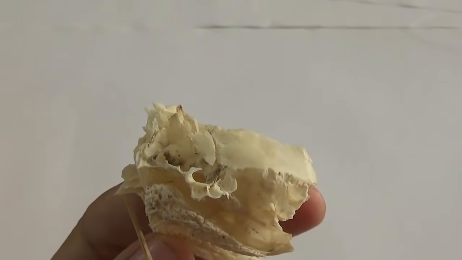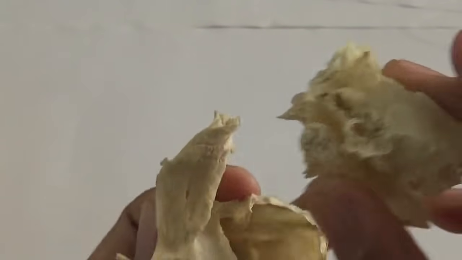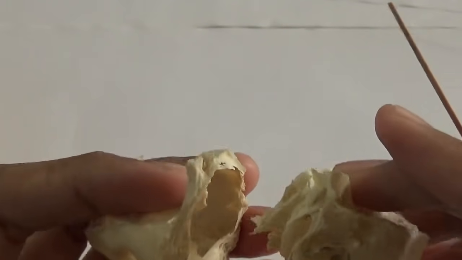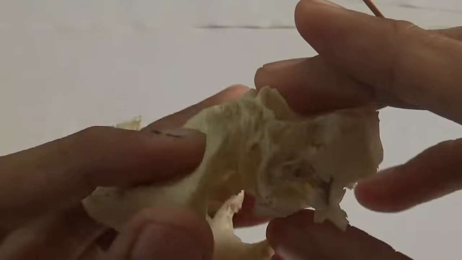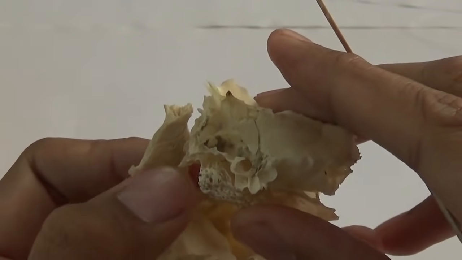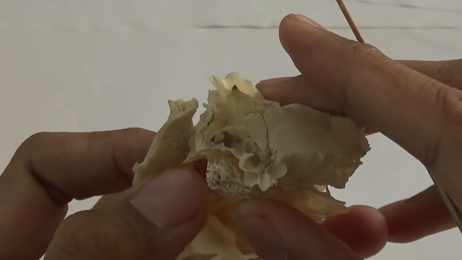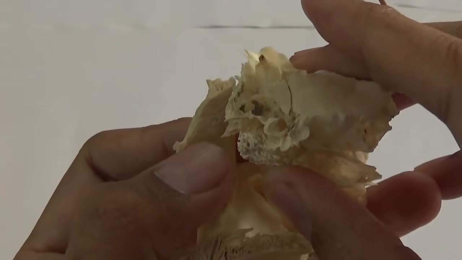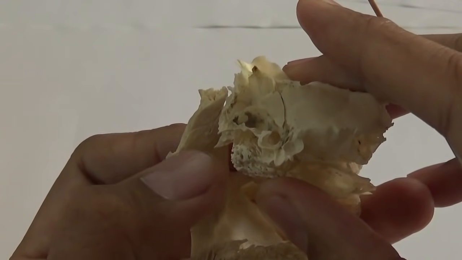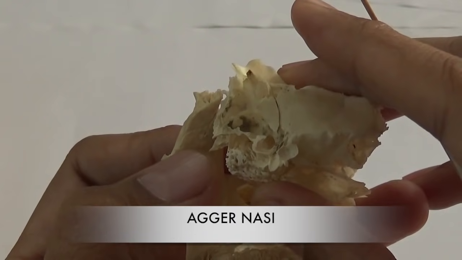This will connect with the posterior part of this ethmoidal crest like this. If we join these two together, see over here, you can see this portion of the middle nasal concha is connected to the posterior part of the ethmoidal crest, whereas the anterior part of the crest remains free, and that forms agger nasi.